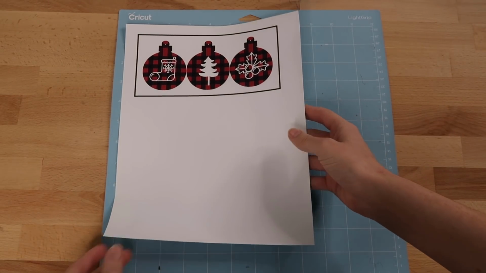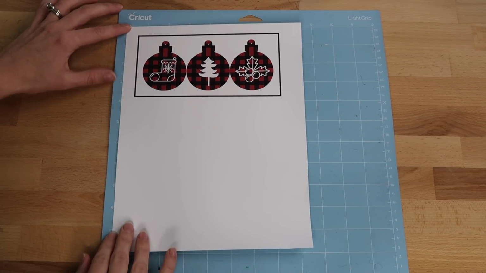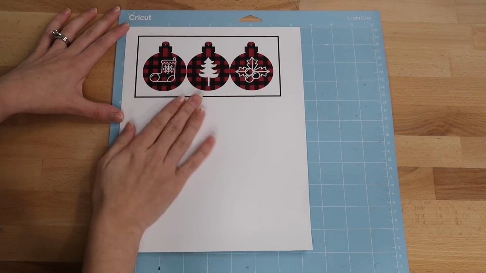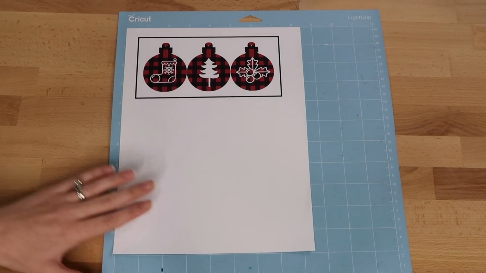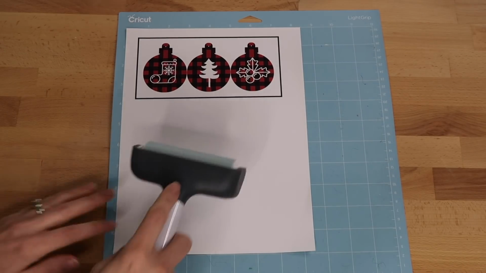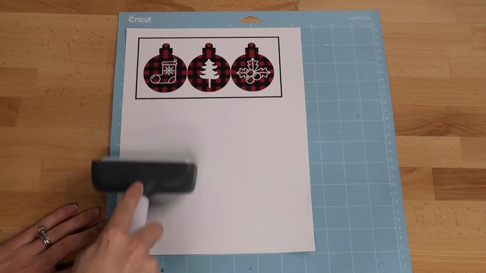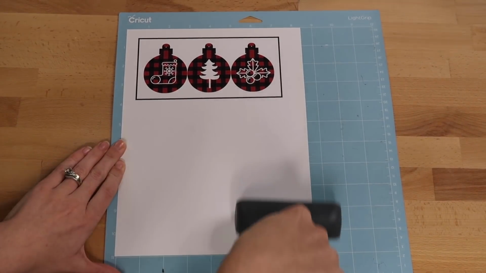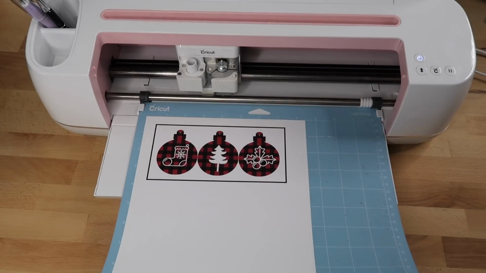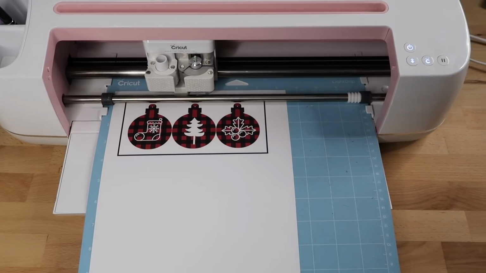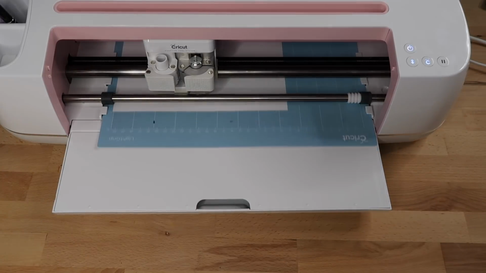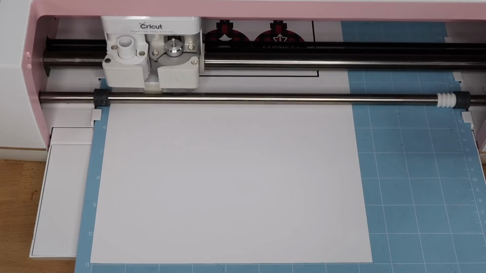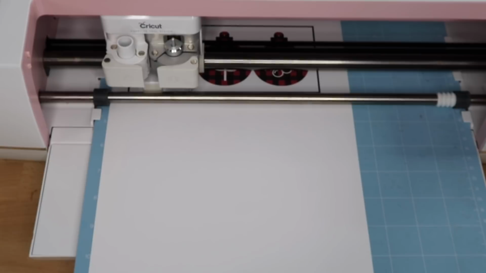I like to use my blue mat for my sticker paper, and I wait a little bit to place it on the mat to let the ink dry. I also like to use my brayer tool over the paper to place it onto the mat and prevent smudging it with my fingers. I load the mat into the machine and press the blinking C. It will read the black sensor marks first, then it'll cut out the ornaments.